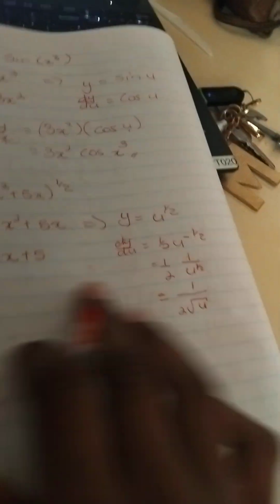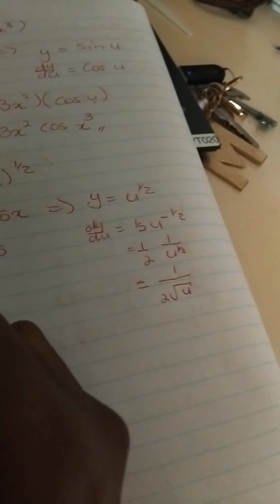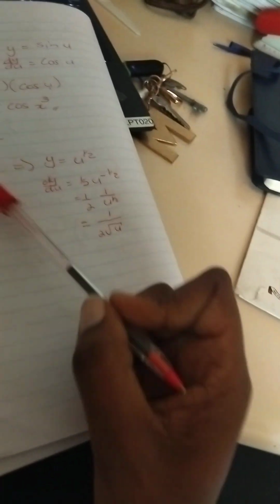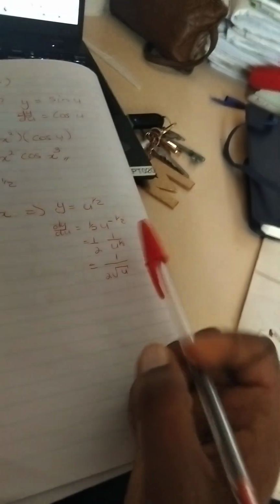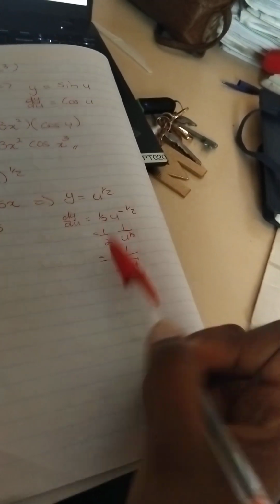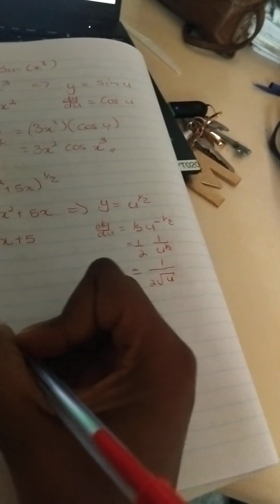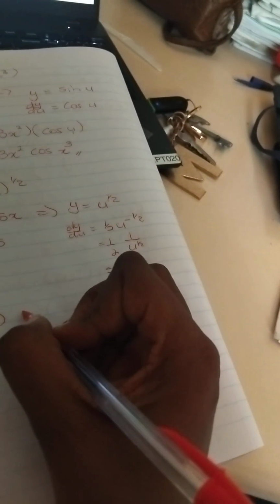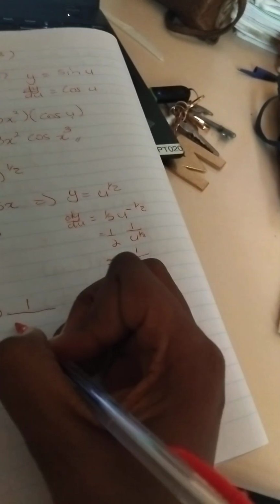And then to find the final answer, dy/dx, what do you have to do? You have to multiply du/dx by dy/du, and this gives us 2x plus 5 times 1 over 2 square root u.